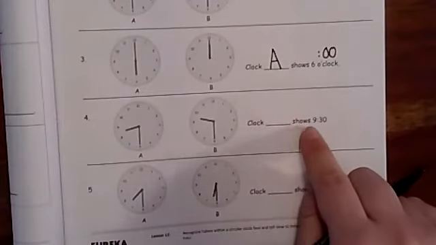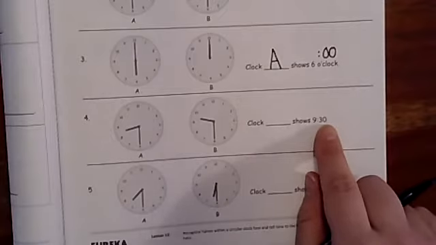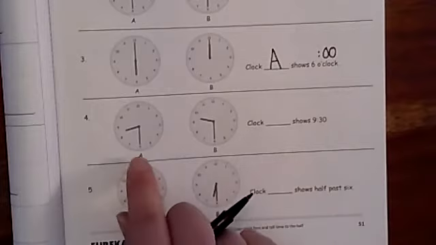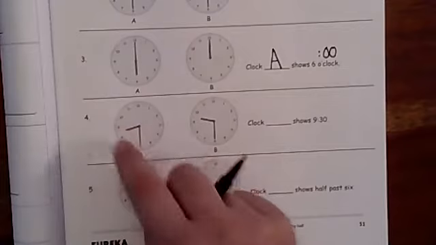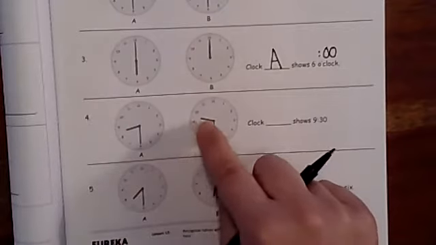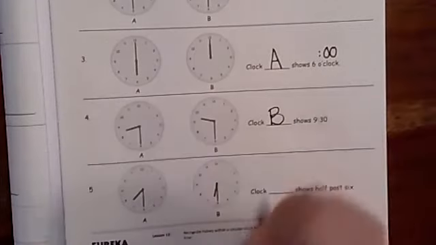Clock blank shows 9:30. Okay. So if it's a 30, it should be on a 6 and a little bit after a 9. So here we go. We got it on the 6. Is it after? No. Yes, it's after the 9. So it has to be past it. So it's clock B for best.